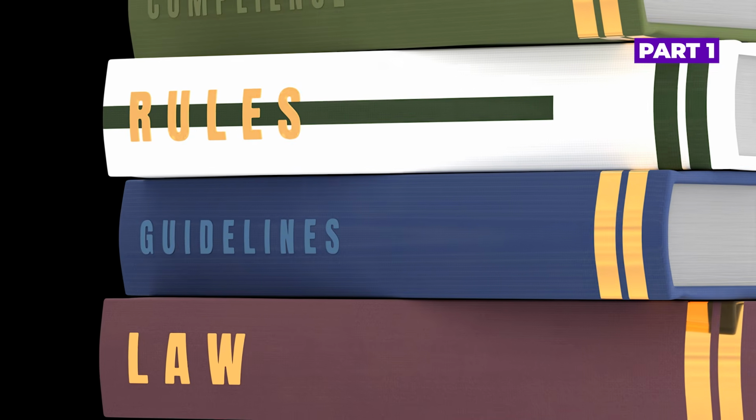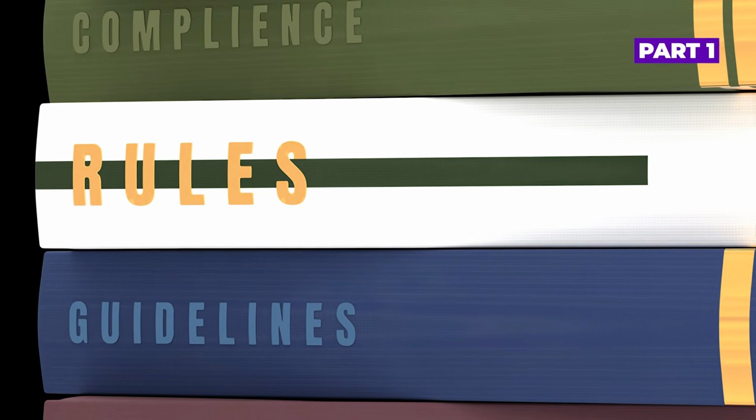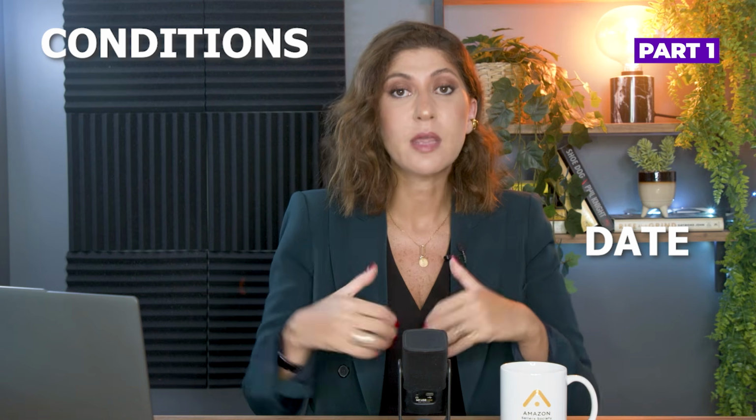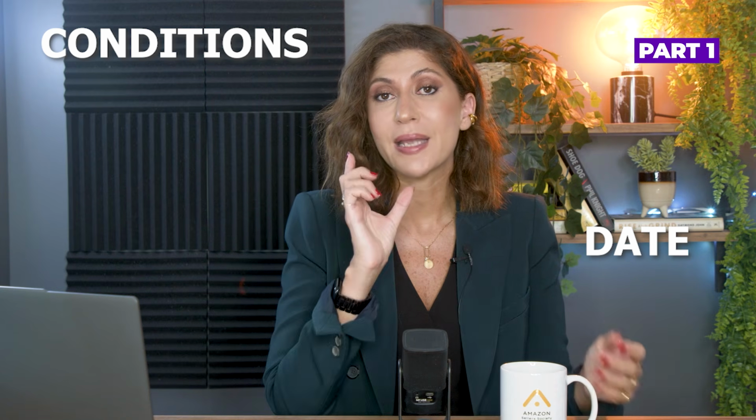So technically, Amazon checks these rules all the time, and once you hit a certain metric, either date or certain conditions, then they will increase the budget for your ad campaign, making sure that you are able to generate more sales and not run out of budget.